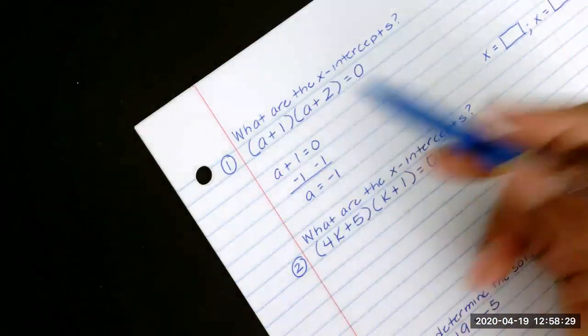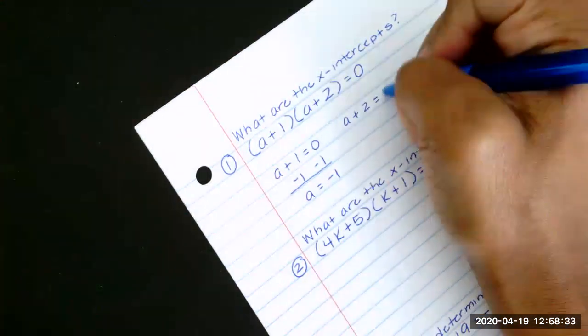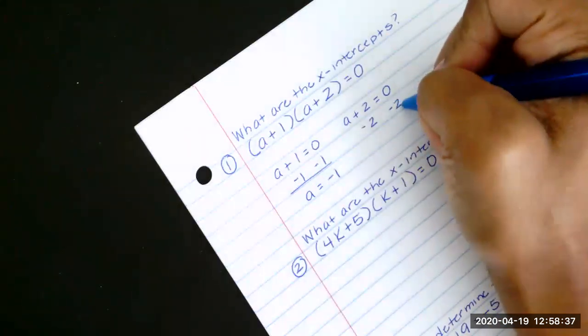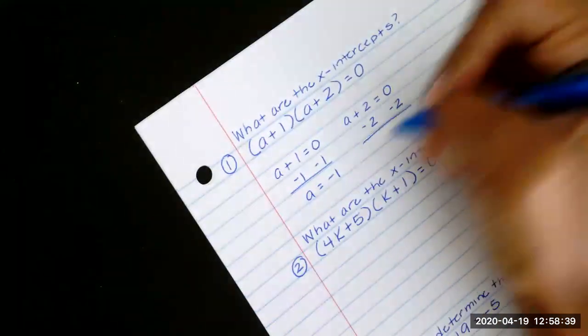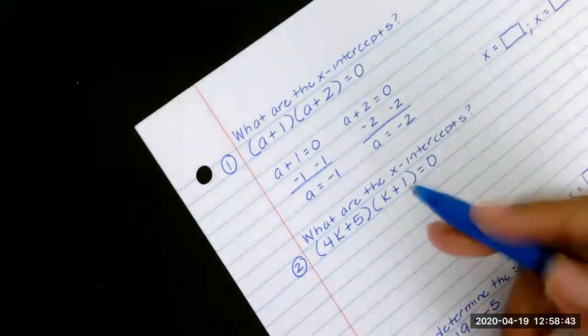And then we have to do the same thing for the other factor. a plus 2 equals 0. To get a by itself, we subtract 2 on both sides. So we end up with a equals negative 2. So those are our two answers.